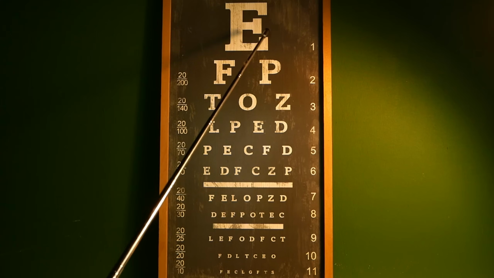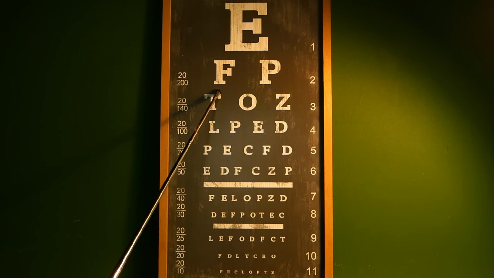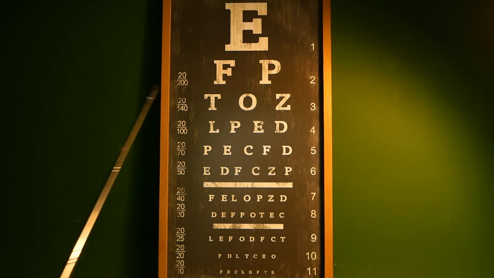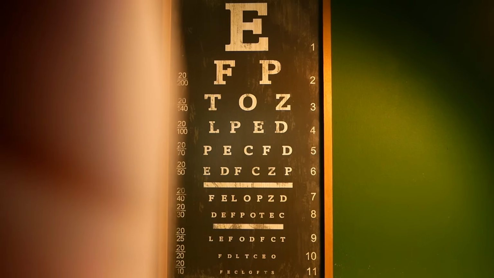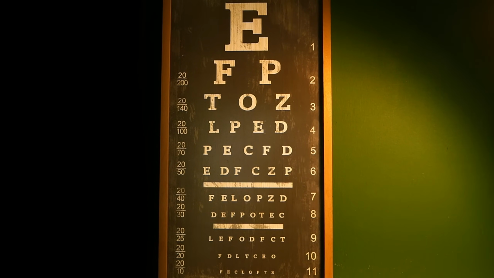So let's just go with the easiest letter here. What do we have here? E, F, B. Okay, so can you see those easily? Okay, so I am actually going to have you just cover the one eye here, and then we'll keep going.